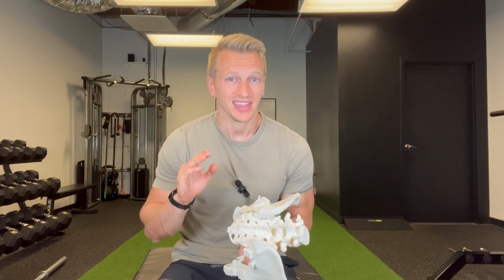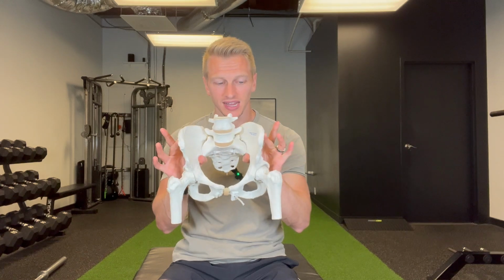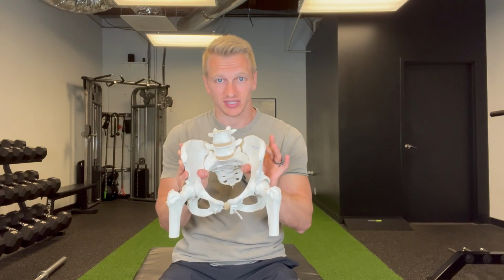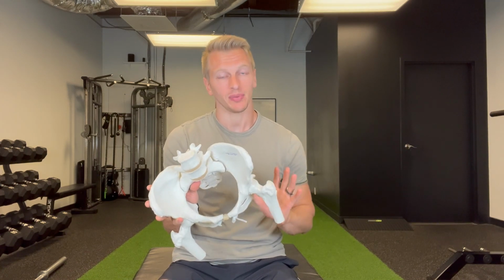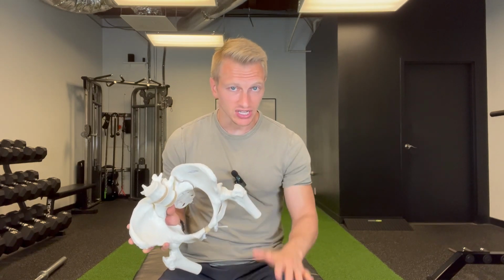The next thing I would say is force production. When we internally rotate, the pelvis goes inwards. That inwards position is going to help the femur move in and help the foot find pronation. When we deadlift, it's a requirement to push into the ground.